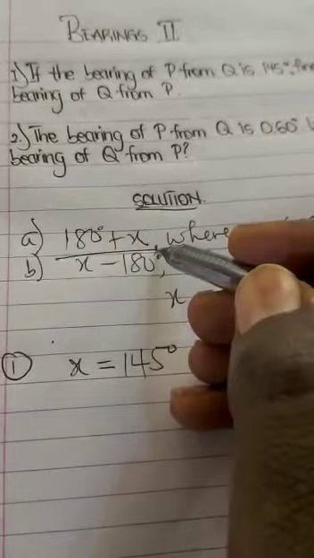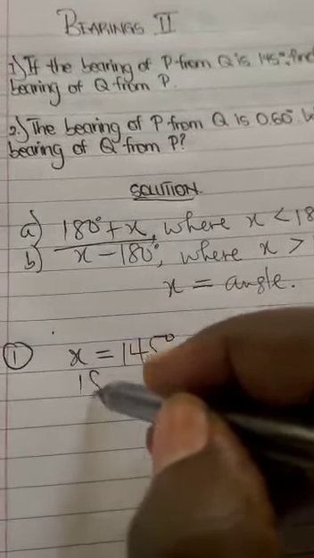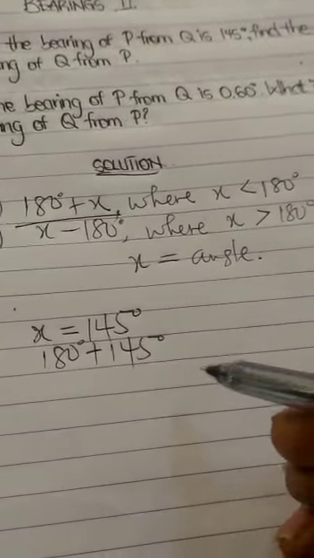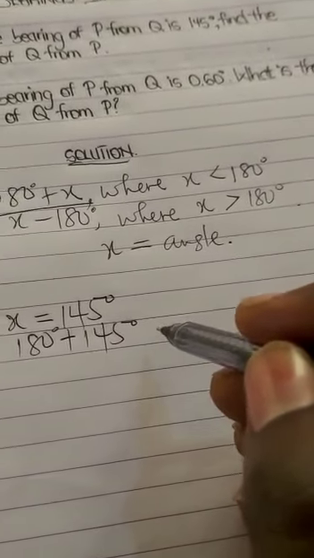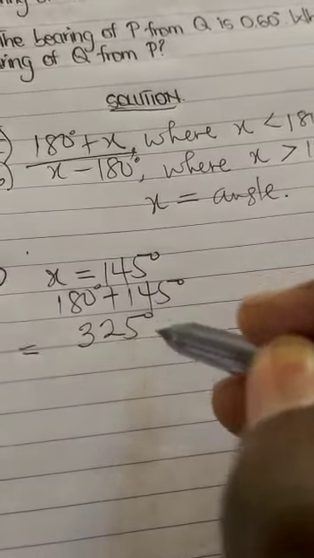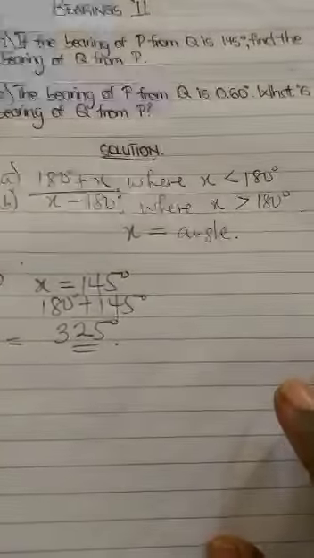The first one. So we will have 180 degrees plus 145 degrees. And what is 180 degrees plus 145 degrees? It gives us 325 degrees. So the bearing of Q from P is 325 degrees.